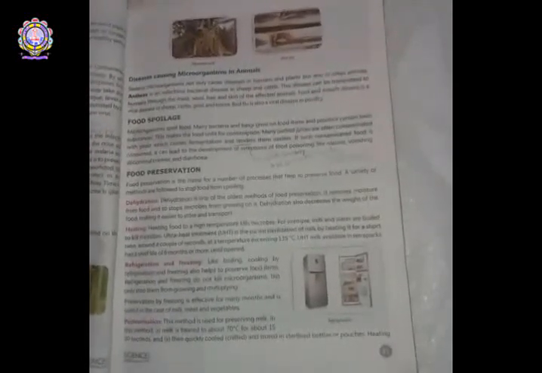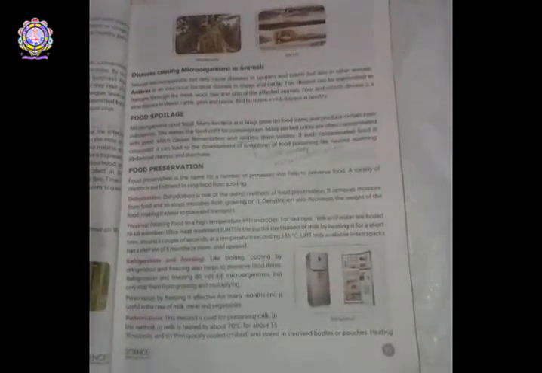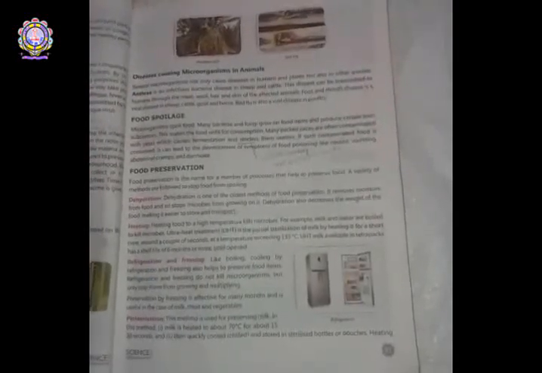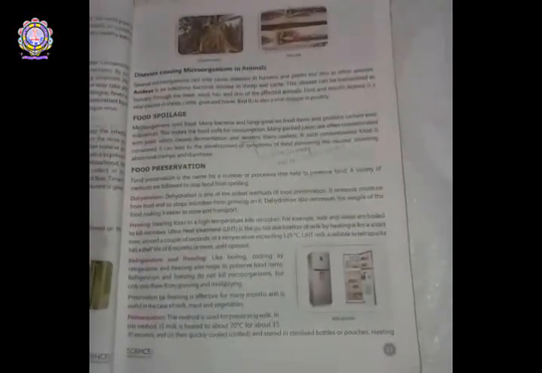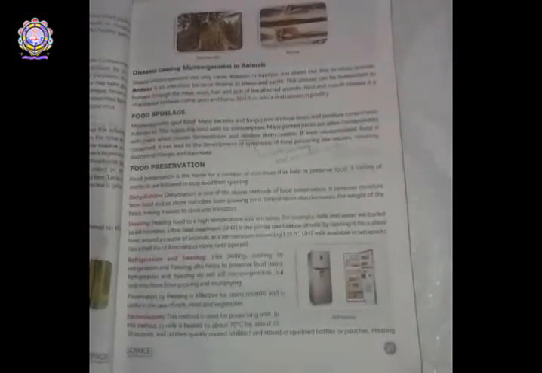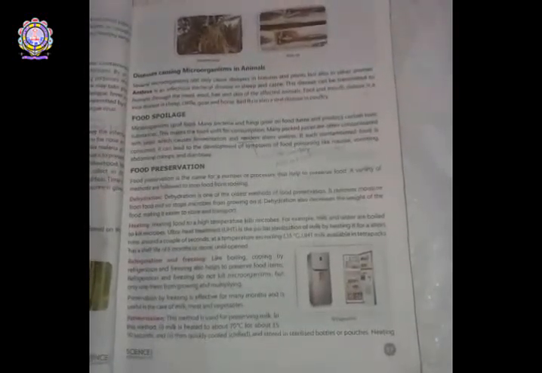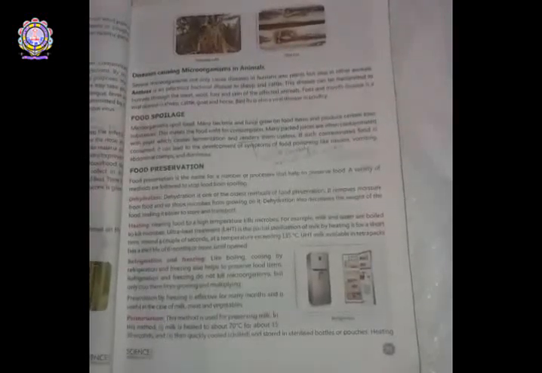Preservation by freezing is effective for many months and is useful in the case of milk, meat and vegetables. But when these food materials are directly opened in a hot season, these microbes attack with double power.